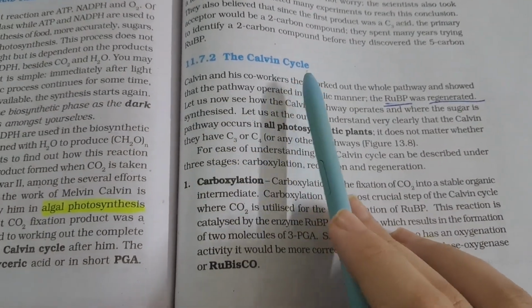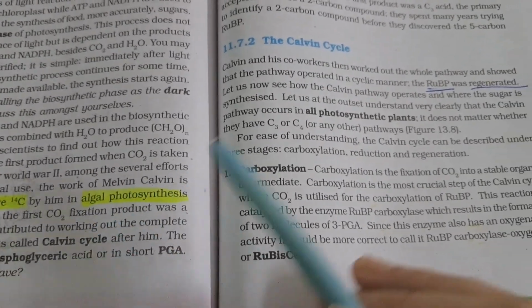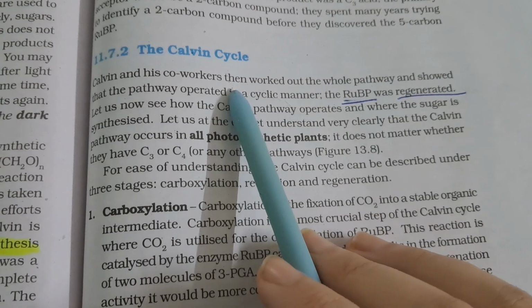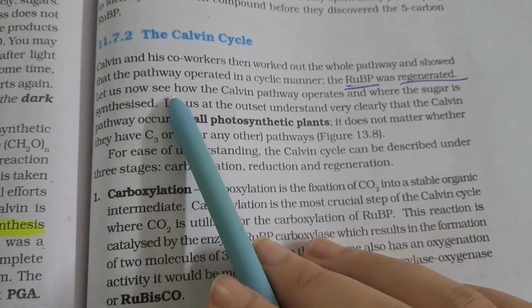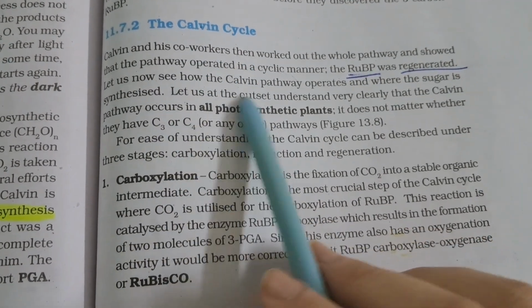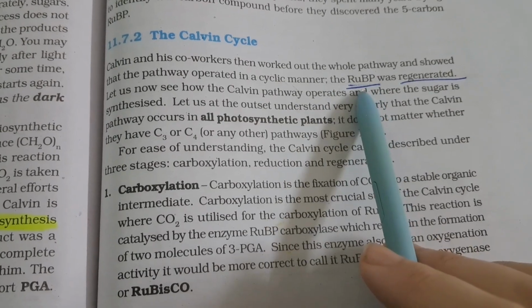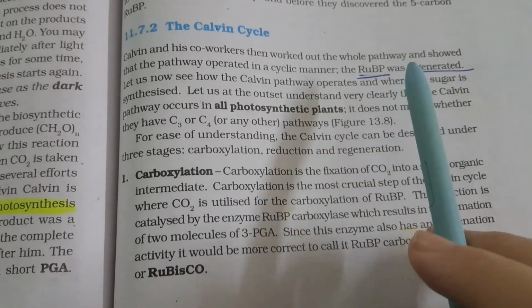Now coming to the Calvin cycle. Based on Calvin's work, Calvin and his co-workers worked out the whole pathway. On that basis the name was given as the Calvin cycle. Here RuBP will be regenerated, which we'll see in the cycle itself. So we will discuss it in the cycle.